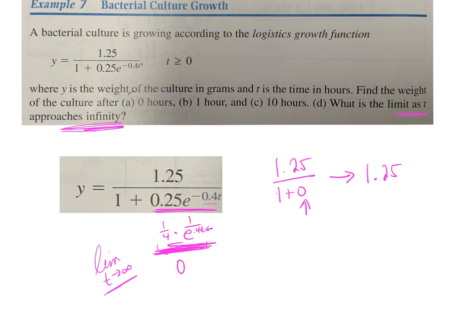Now, if this were not to a negative power, that's not necessarily the case, right? If this were a positive power, then the whole denominator would be getting big and my numerator would stay. So the whole thing would be moving towards 0. But this piece of it is moving towards 0 because of that negative exponent.